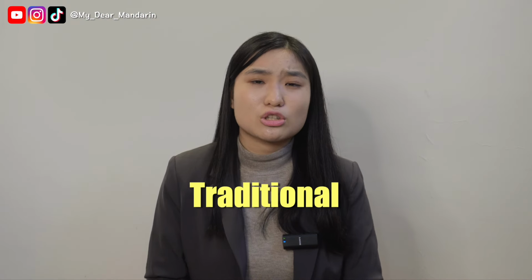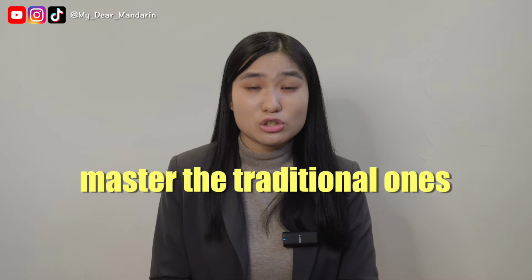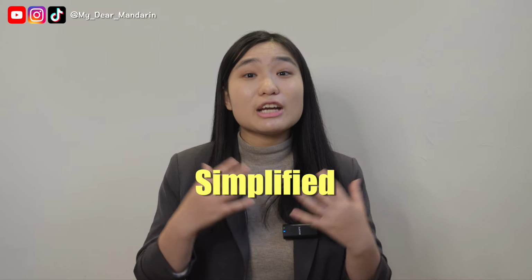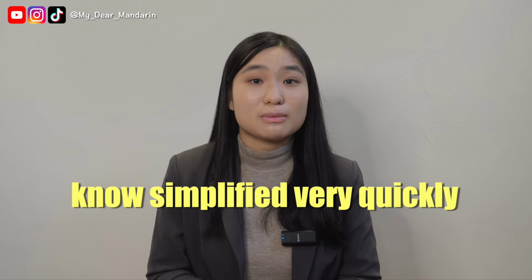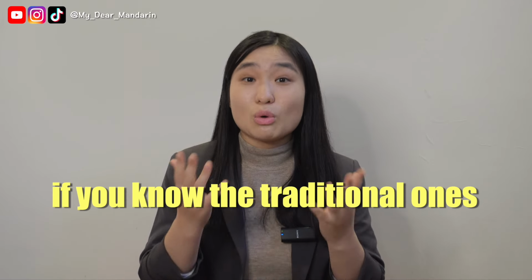I know it's going to be more challenging learning traditional Mandarin characters, but if you could master the traditional ones, then the simplified version is gonna be a piece of cake for you. You can know the simplified characters in a minute if you know the traditional ones.